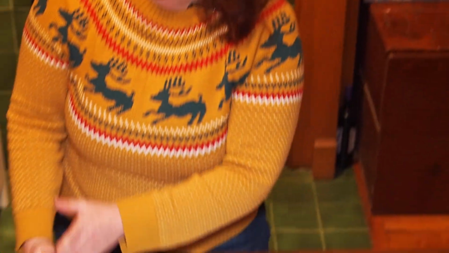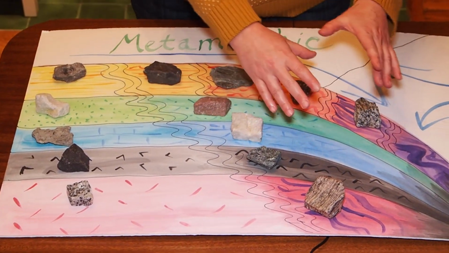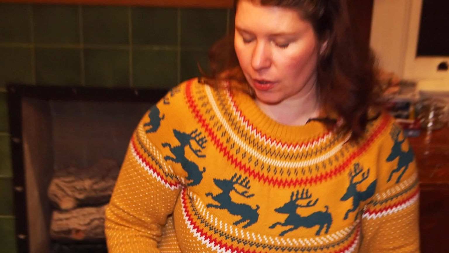But this is just a simple way to get protoliths or parent rocks and think about how they undergo heat and pressure and what kind of changes happen to them as they undergo metamorphism.